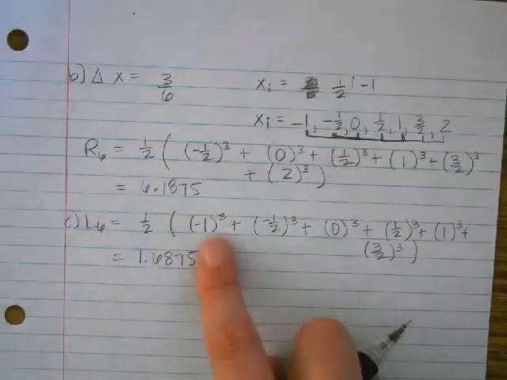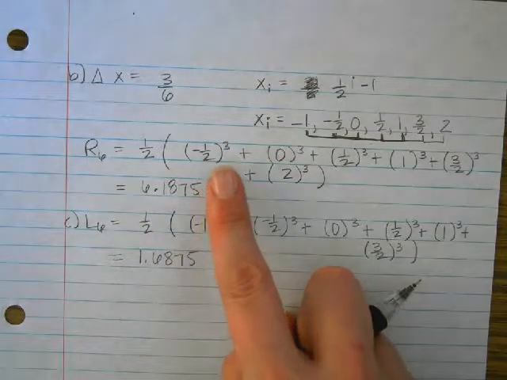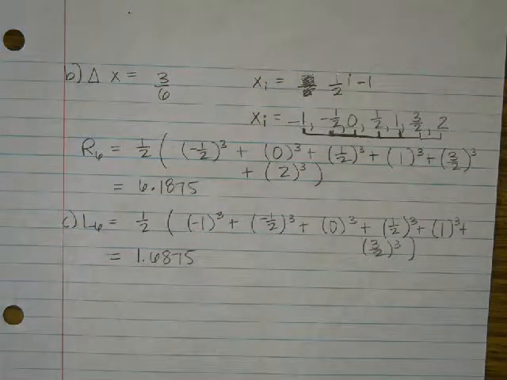We have more negative area on the left endpoint version than we do on the right endpoint version, so that's part of the discrepancy. And then we know there's always a discrepancy when you do the left side versus the right side anyway. They're not going to be exactly the same.